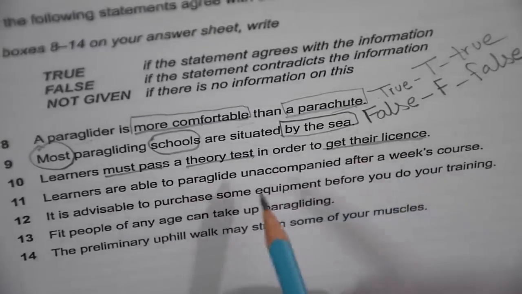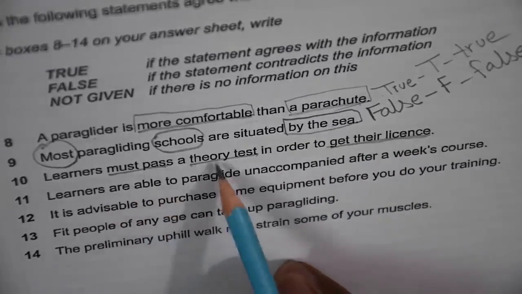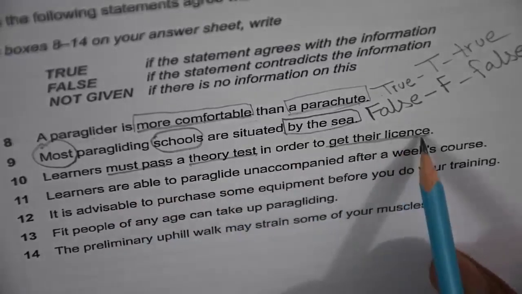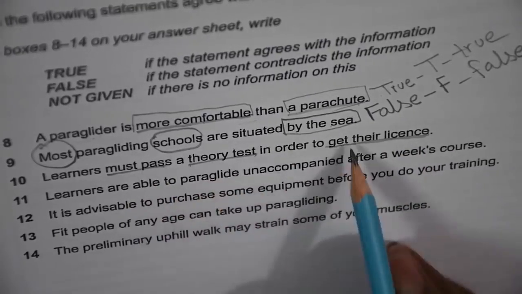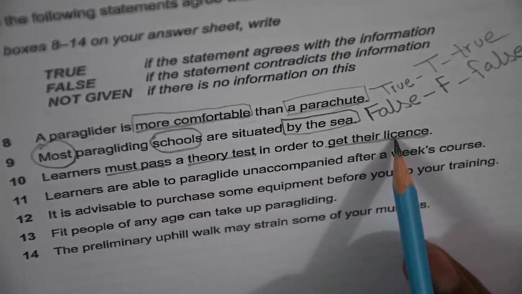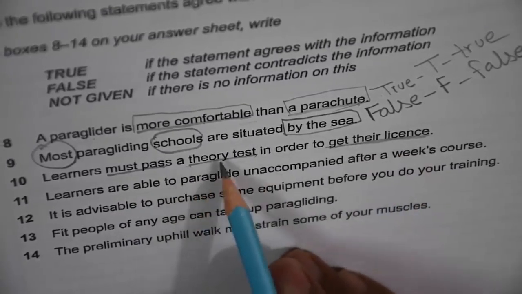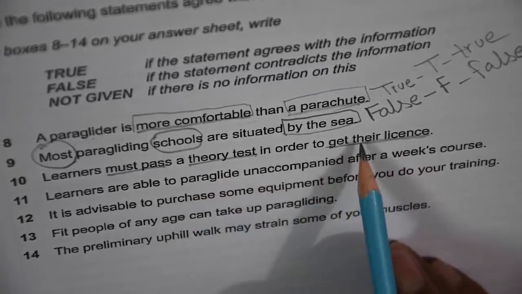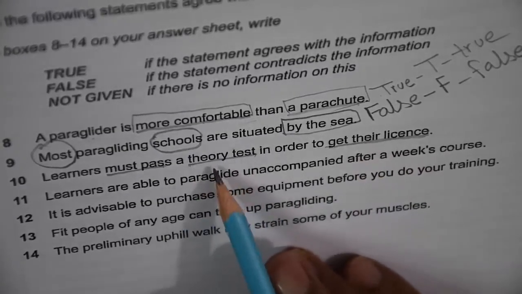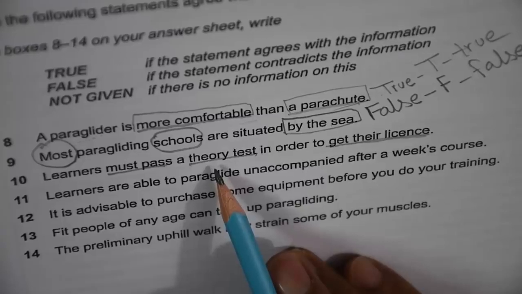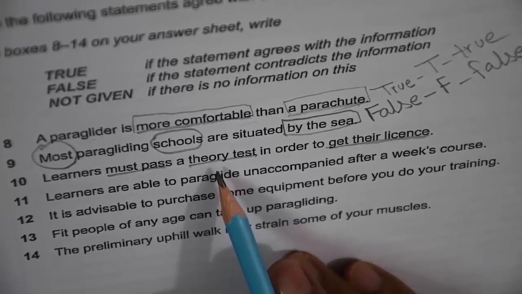Now, same technique. If learners must pass a theory test in order to get their license, then it is true. If learners don't need to pass a theory test to get their license, then it is false. And if they do not mention anything about a theory test, then it is going to be not given. So there is always one thing, and if that thing is not there, your statement becomes not given, and you have to find that one.